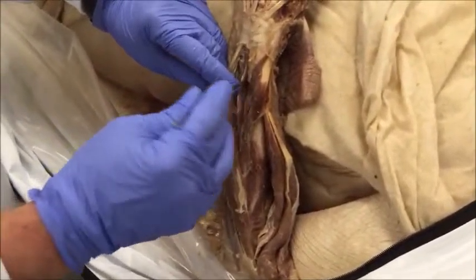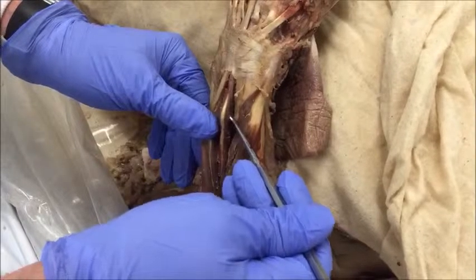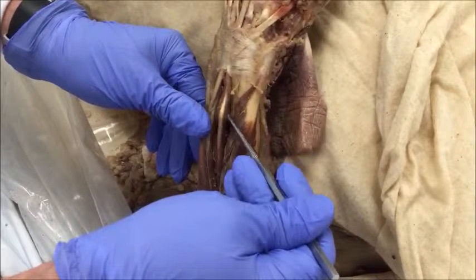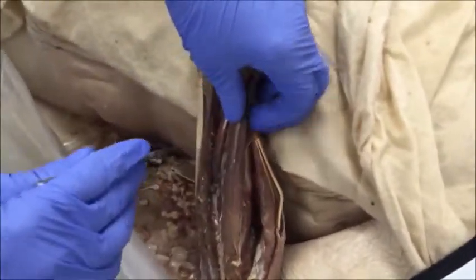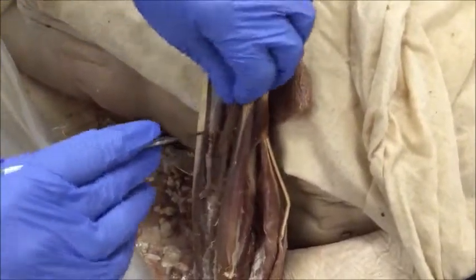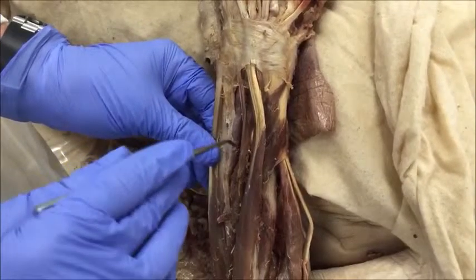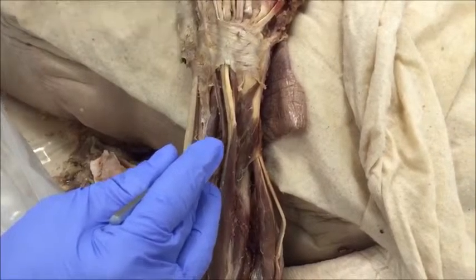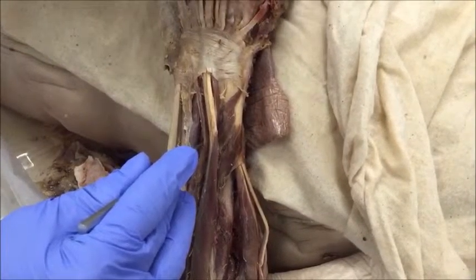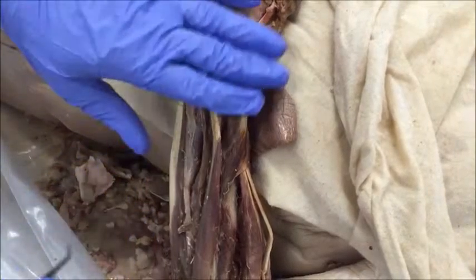Here you see extensor pollicis longus, which is responsible for extension of the first digit. Here you see extensor indicis, which actually goes to the index finger, and when you pull on the tendon, you can actually see the muscle tighten, which is helpful.